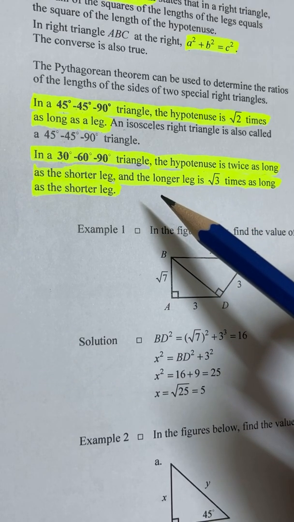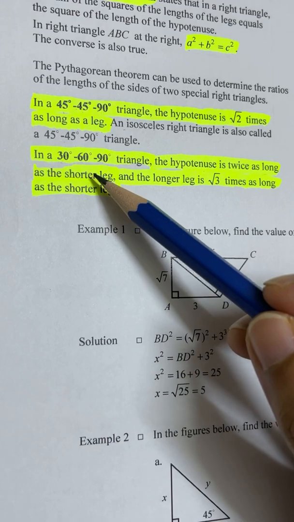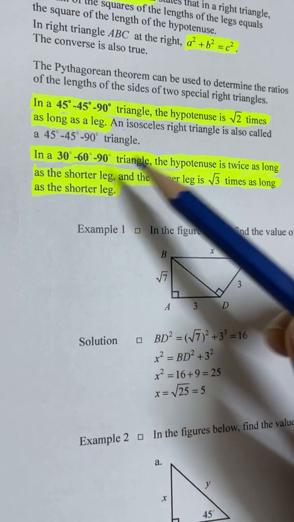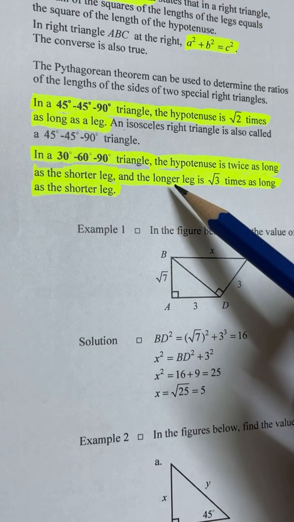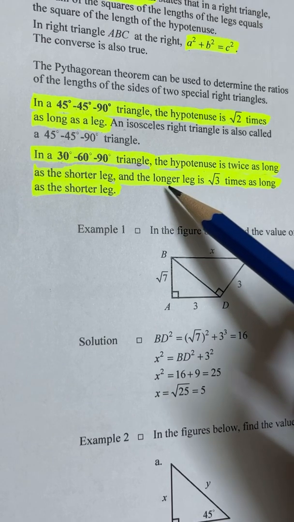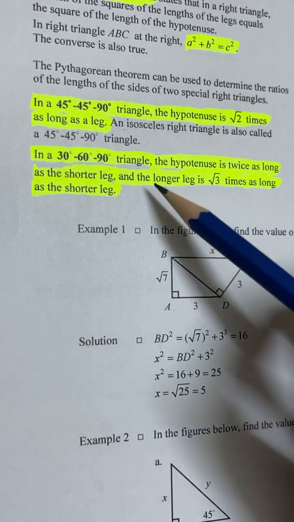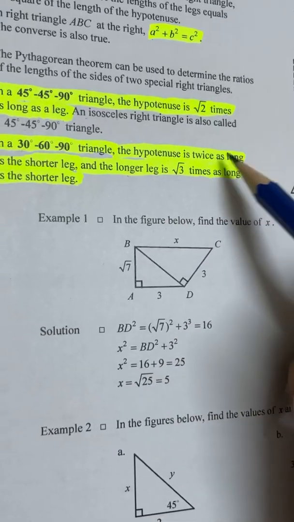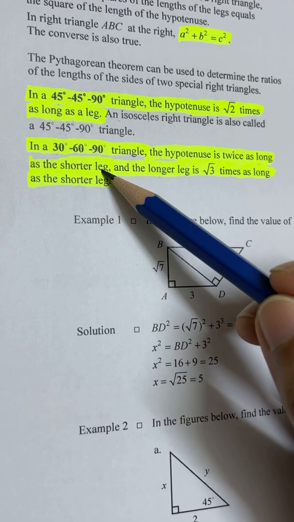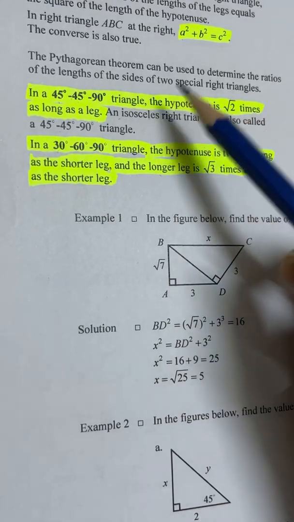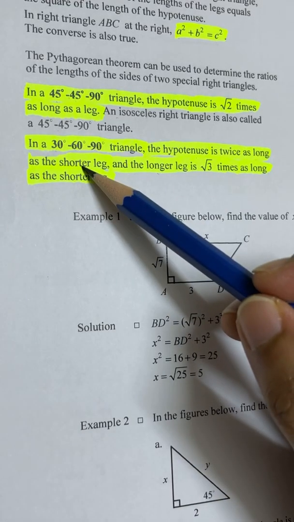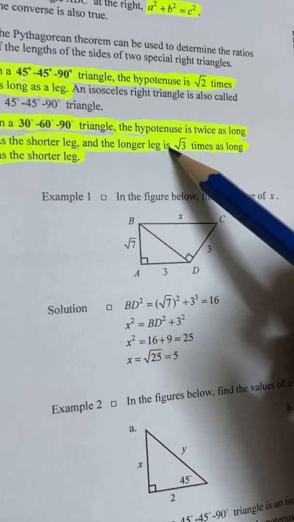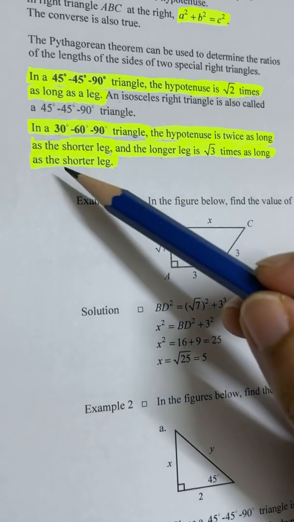The leg whose length is smaller is the shorter leg, and the leg whose length is longer is the longer leg. So hypotenuse is twice as long as the shorter leg. Earlier it was root 2 times any of the legs. Here it is twice as long as the shorter leg, and the longer leg is root 3 times as long as the shorter leg.